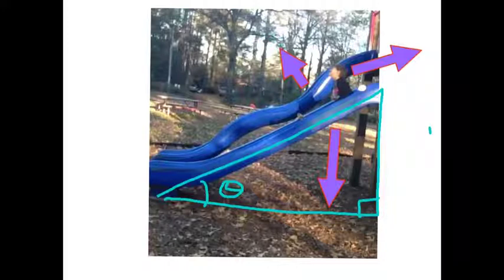So since we're at an angle, our x and y axes are different. So this is our x-axis, and this is our y-axis.